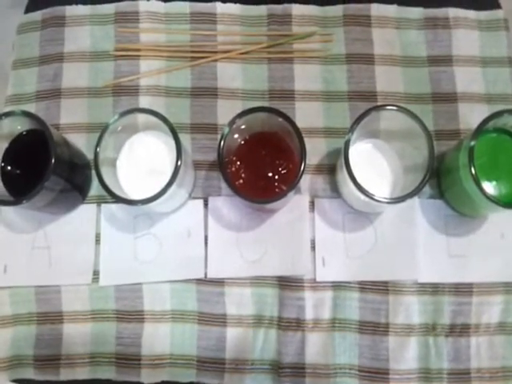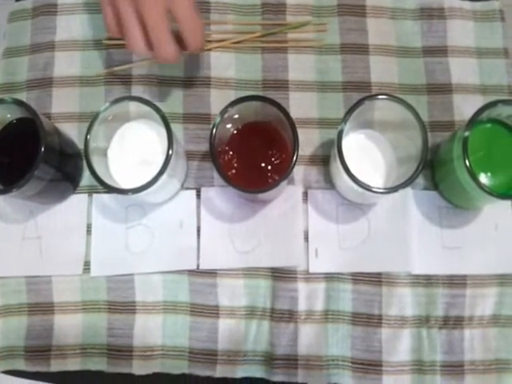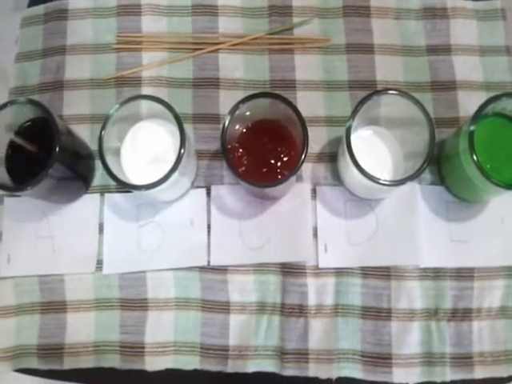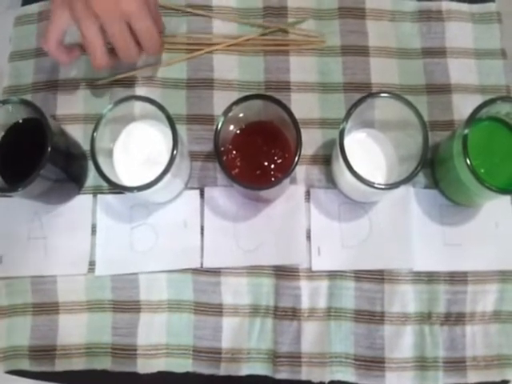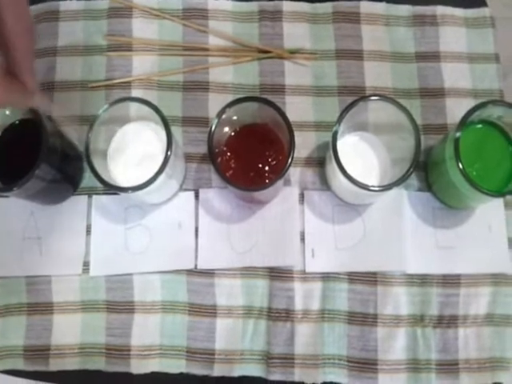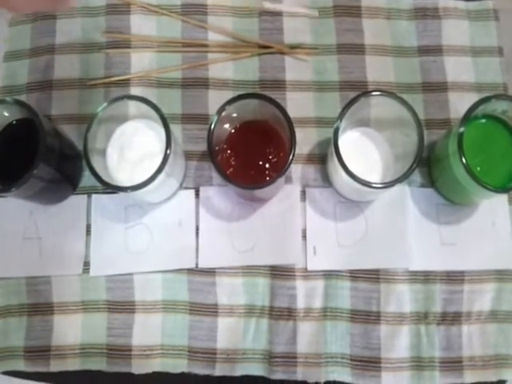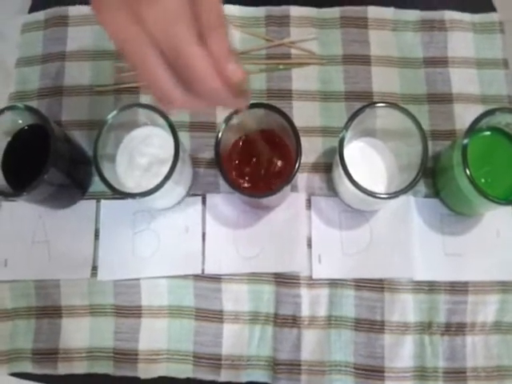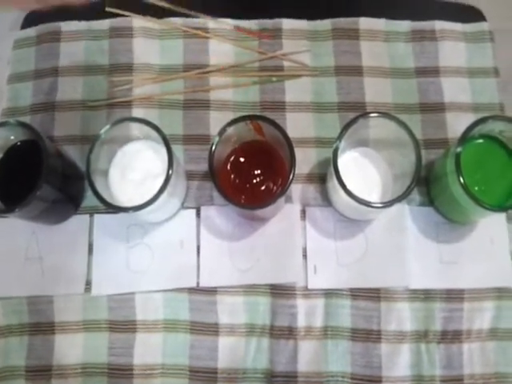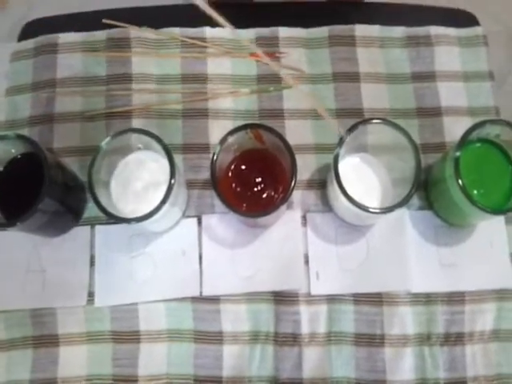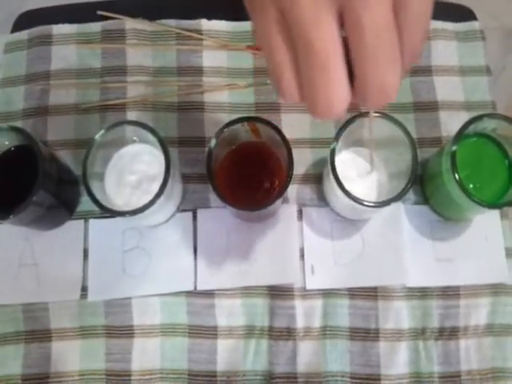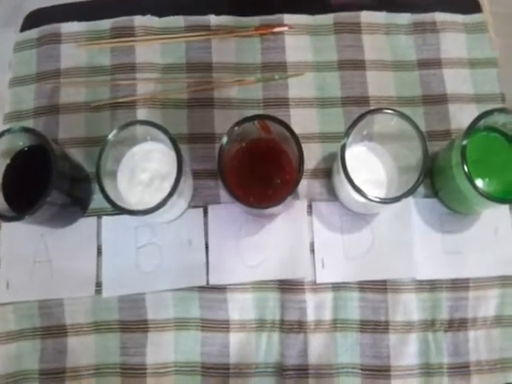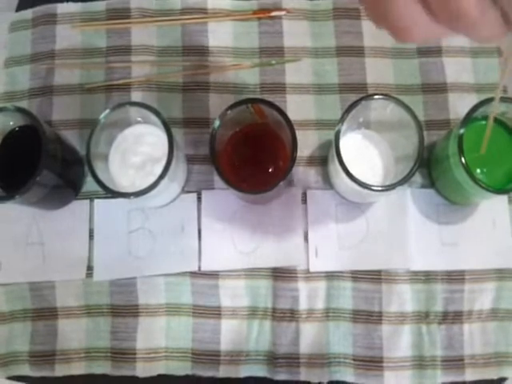Let's test each glass for their viscosity. Is it A, B, C, D, or E?